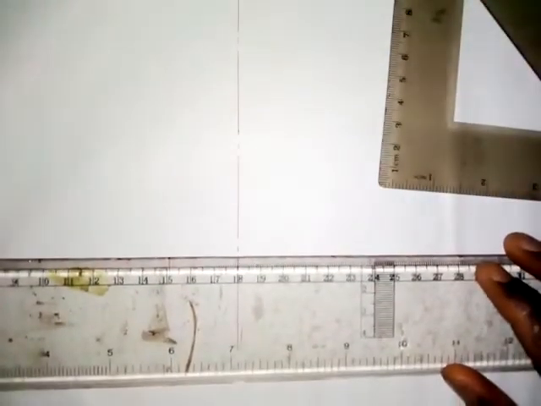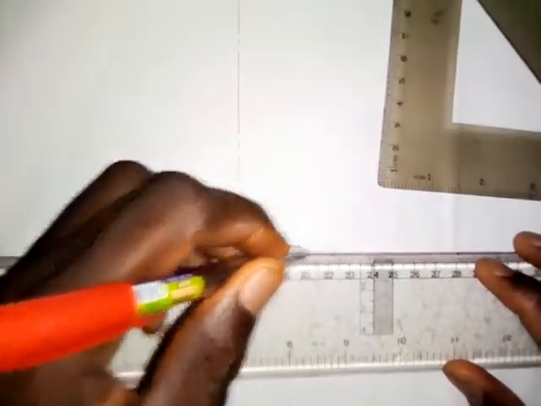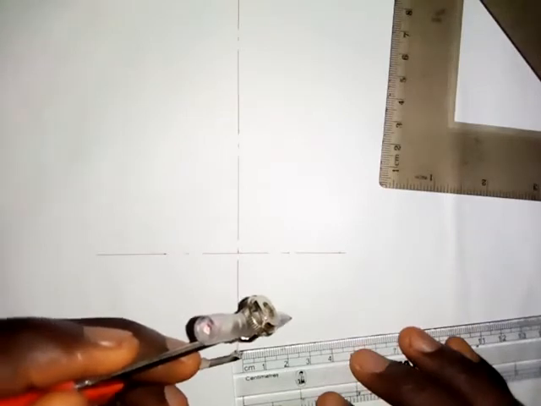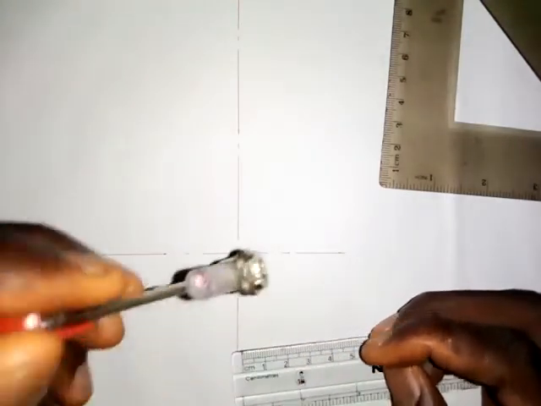Then draw a horizontal center line. And then with your compass, take a measurement of 30 millimeters and draw a circle.